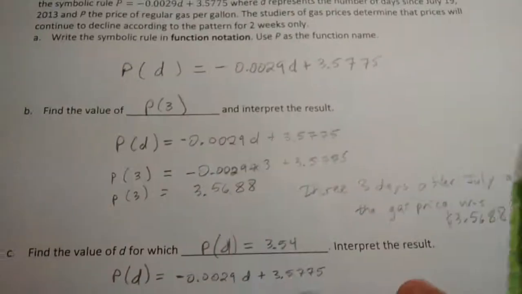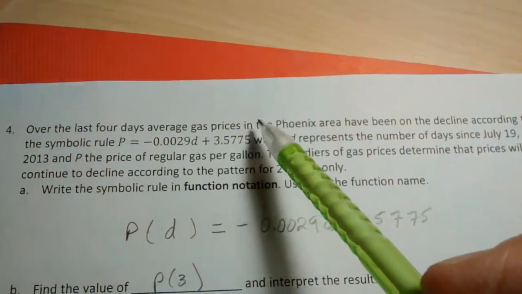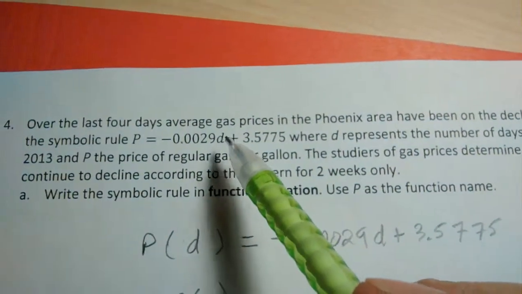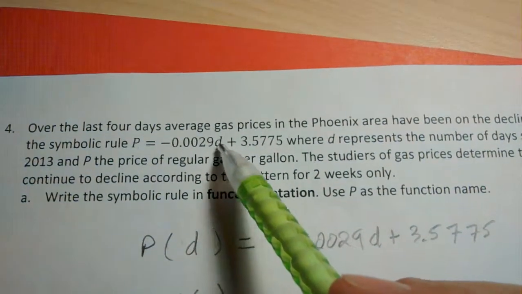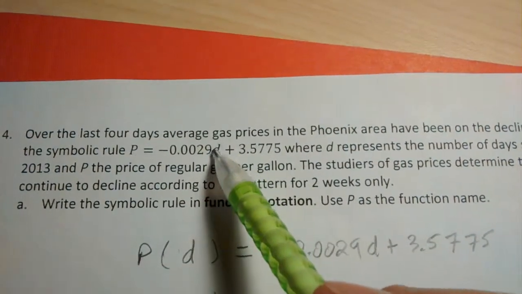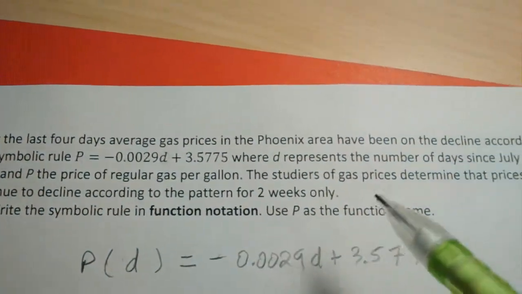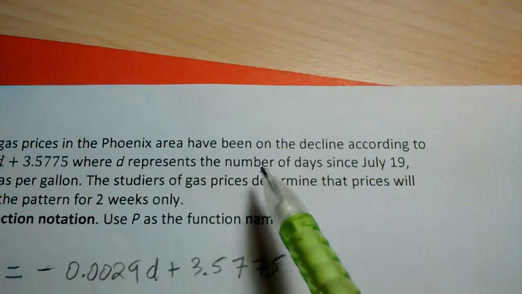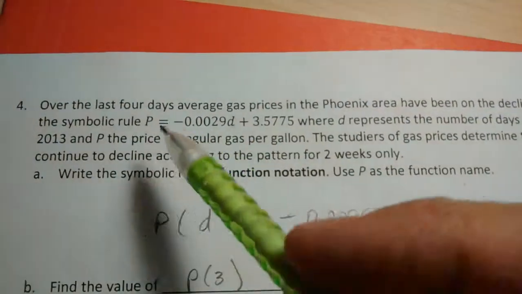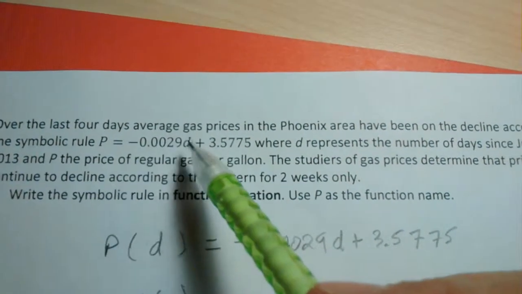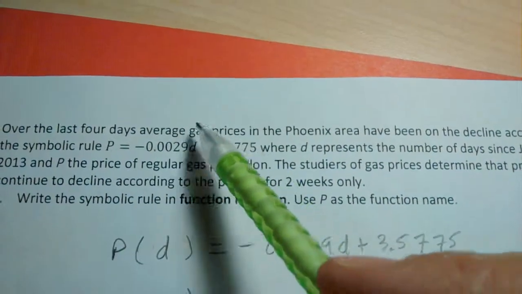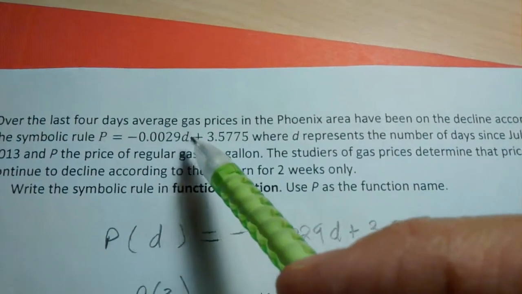So you'd have to go back and read the entire situation given to you, and use all of that information to determine what are practical replacement values for D. Your question should immediately go to: wait a minute, what does D represent? Here D represents the number of days since July 19. So practically, how many days since July 19 is this relationship valid for, true for?